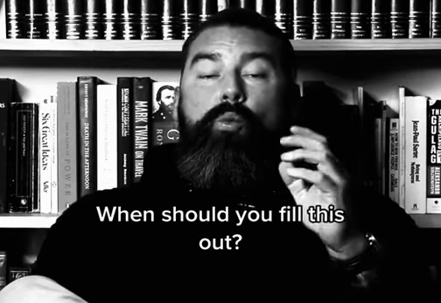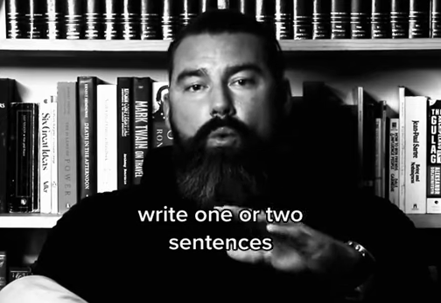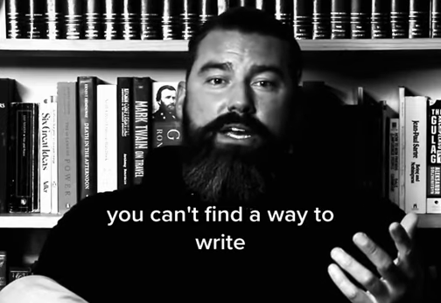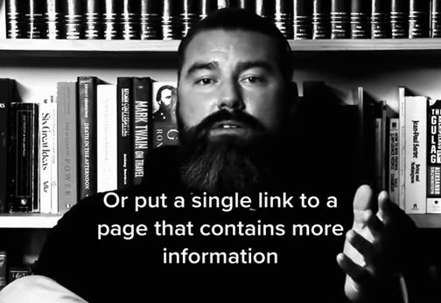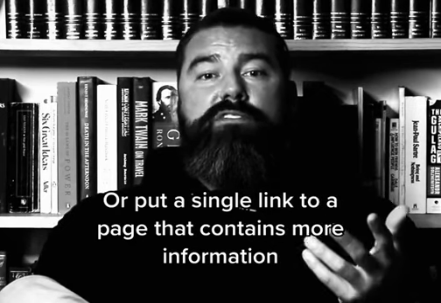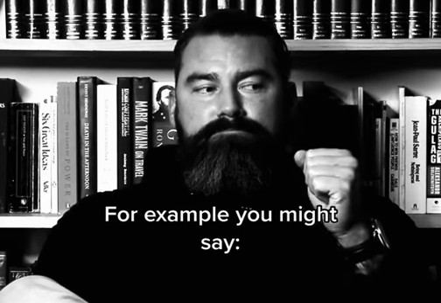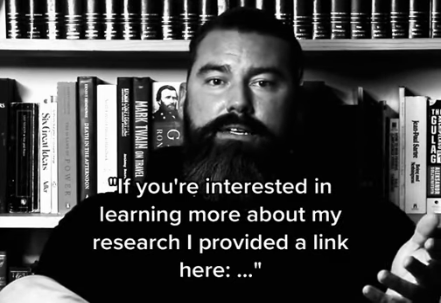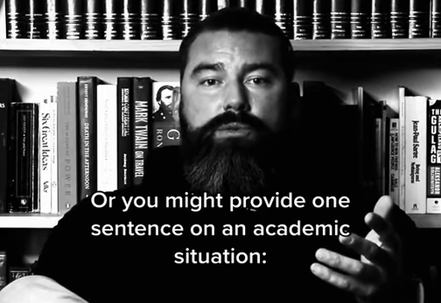So, when should you fill this out? I think you can use this section to write 1 or 2 sentences that do provide important context about something you can't find a way to write about elsewhere in the application. Or put a single link to a page that contains more information about the things you've done. For example, you might say, if you're interested in learning more about my research, I've provided a link here. That's it.